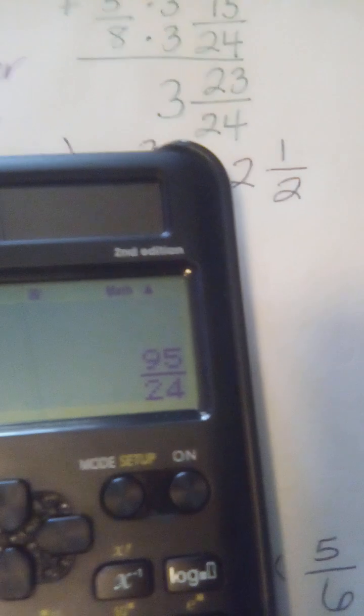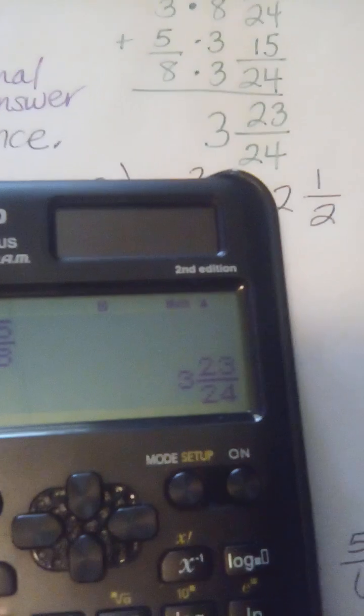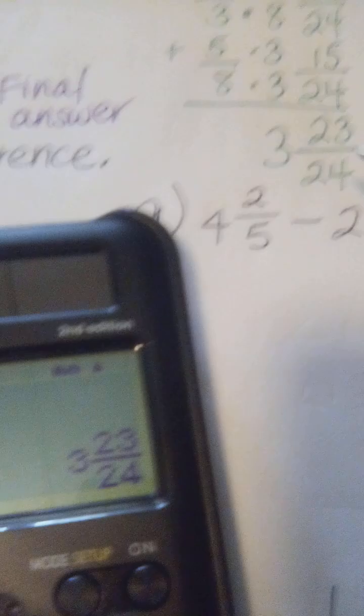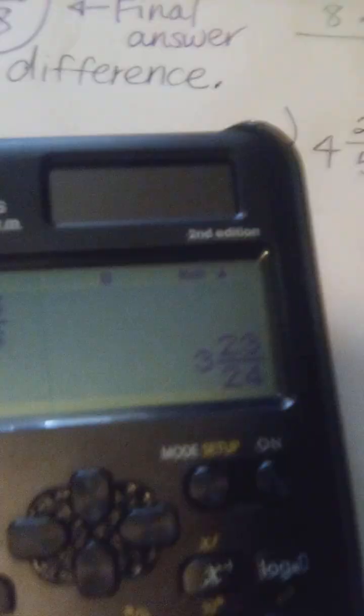This is the problem. That is the actual improper fraction. I'm going to change it to this. 23 over 24. Does it match? Yes. So that is our final answer.